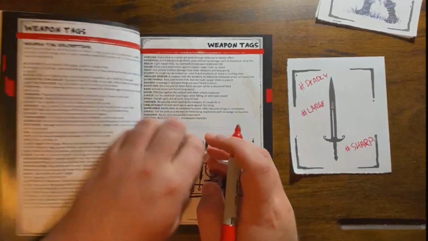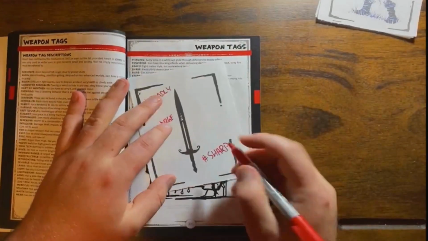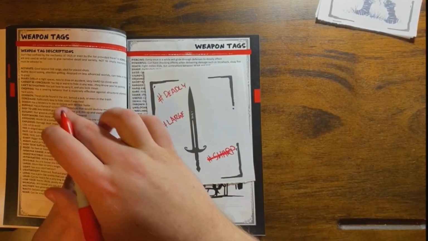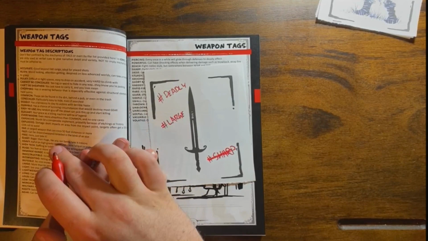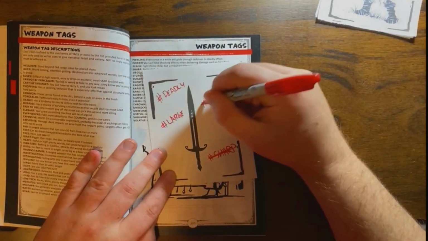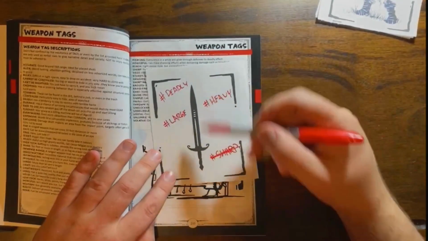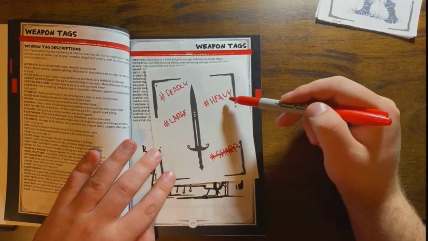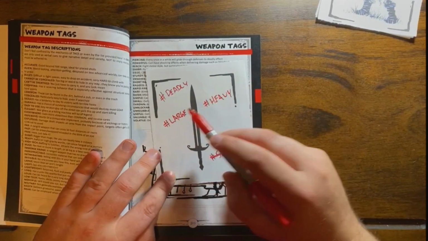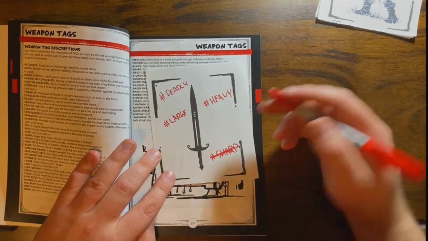So for example, let's pull this back, and I'm going to get rid of sharp, and let's say instead I'm going to give it the tag heavy. Okay. Now this sword, even though it has deadly and large, is now heavy instead of sharp. What heavy does is, on high gravity worlds, it can cause fatigue on a journey. So now, why is this sword so heavy?